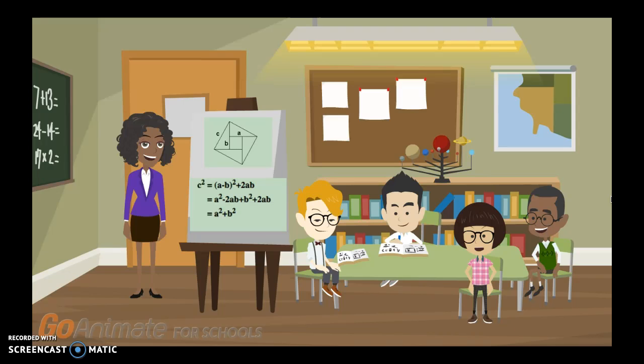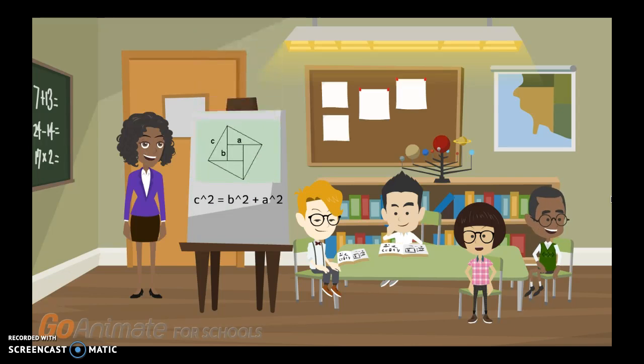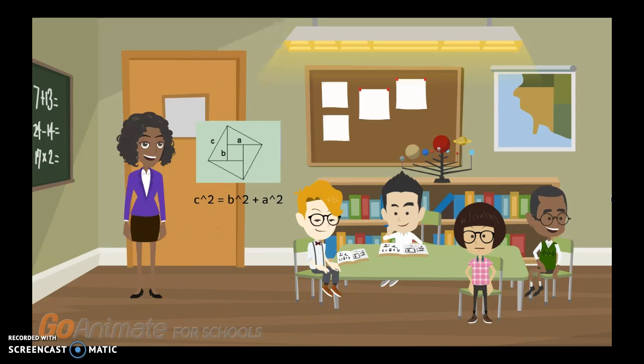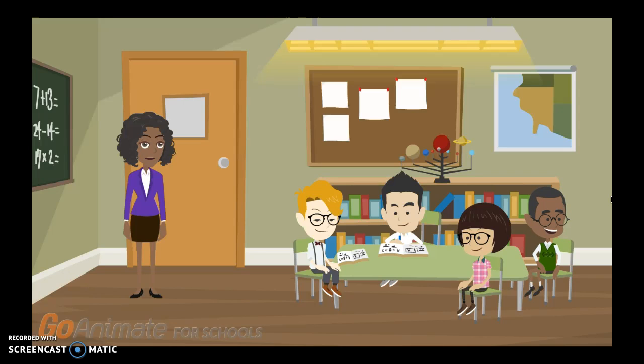The area of the 4 triangles is 4 times the area of one triangle. Area of the big square equals the area of the middle square plus the area of the 4 identical right triangles. Through algebra simplification we arrived at the Pythagorean formula. Good job, that is a well thought out proof.